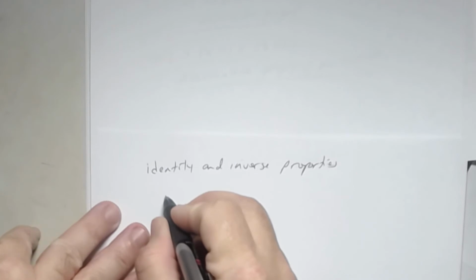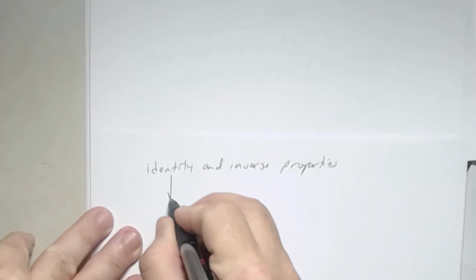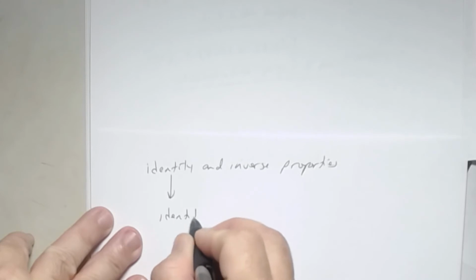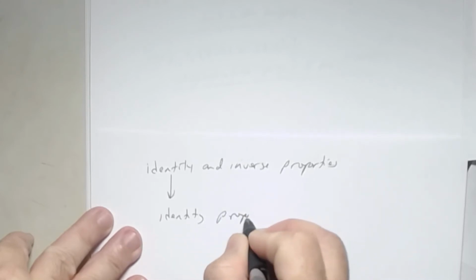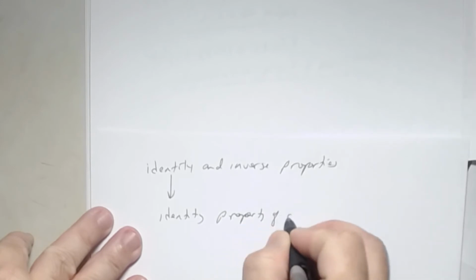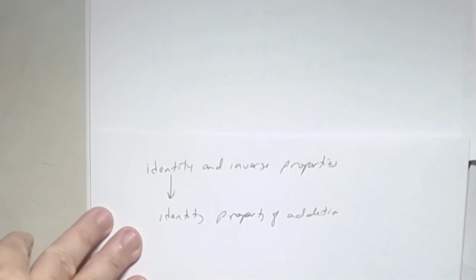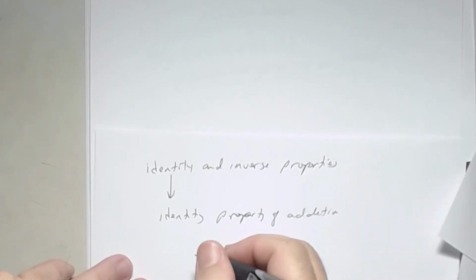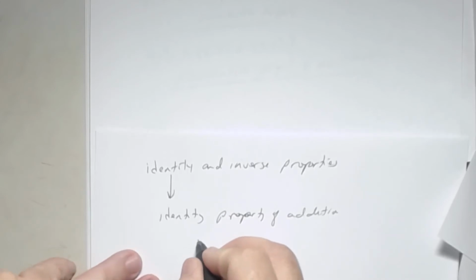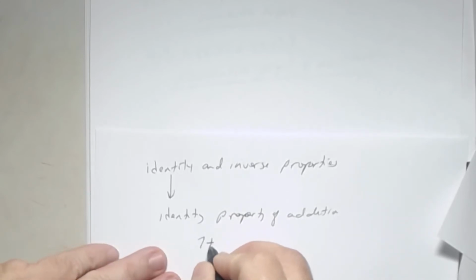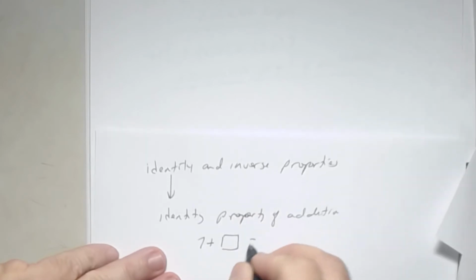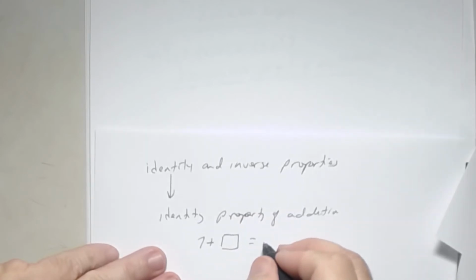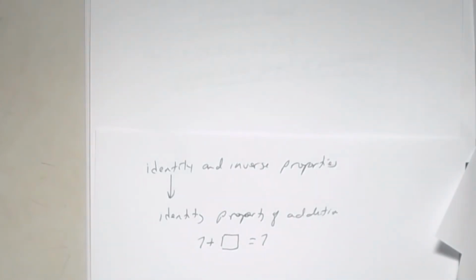So let's talk about the identity property of addition. Basically you're asking yourself, if I have the number 7 and I'm adding something to it, and I want to get that 7 back, the identical number back, 7 plus what will be identically 7? 0.